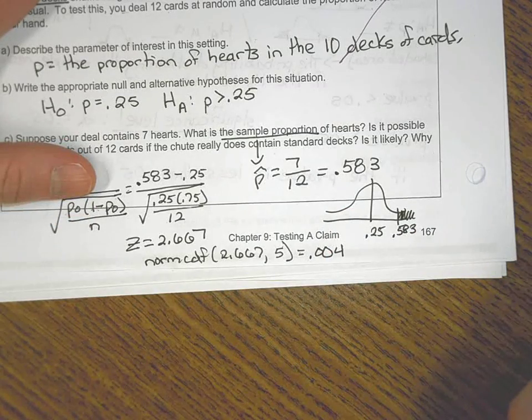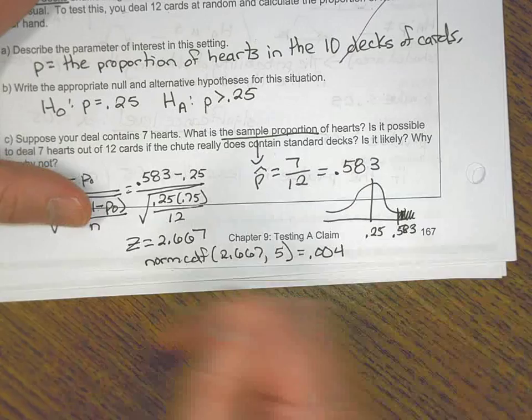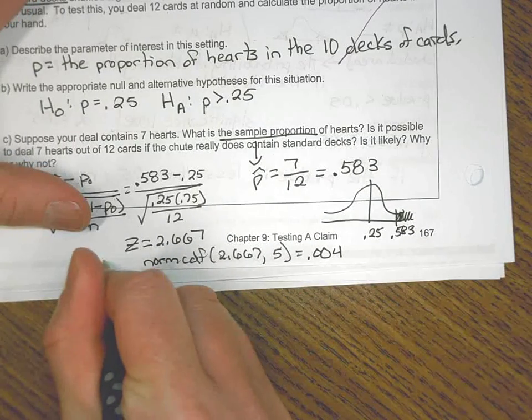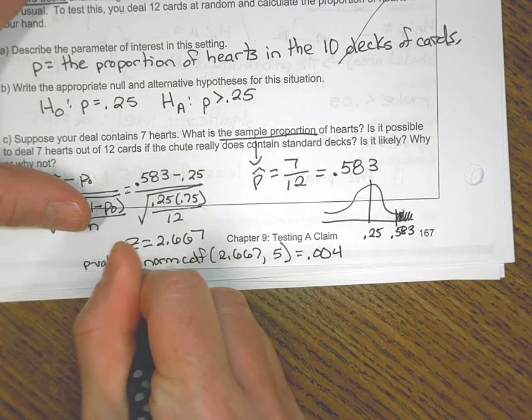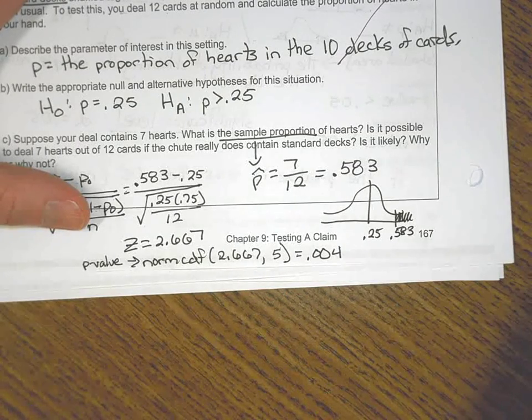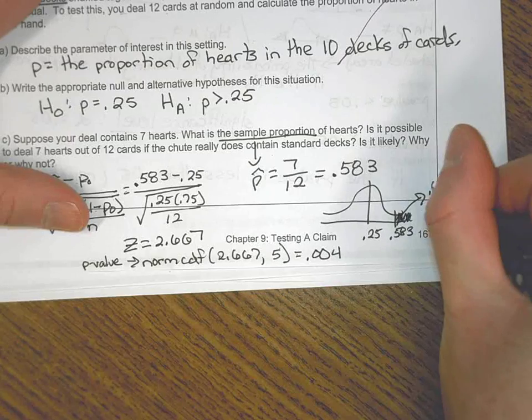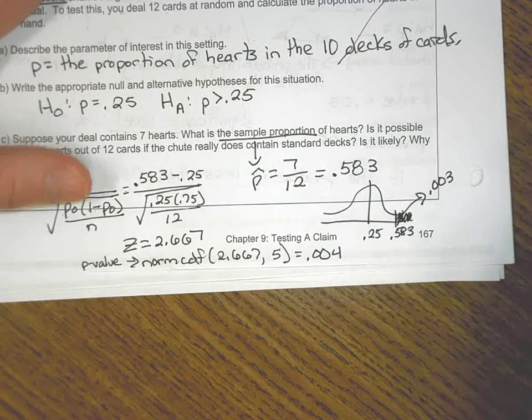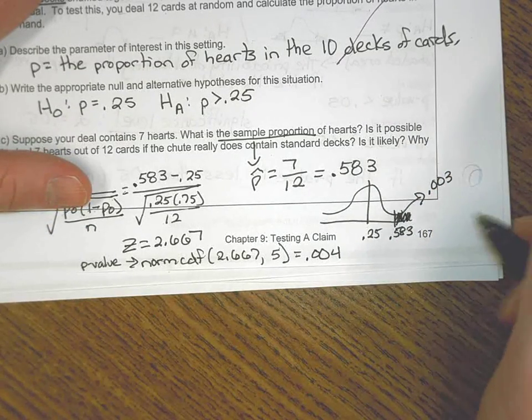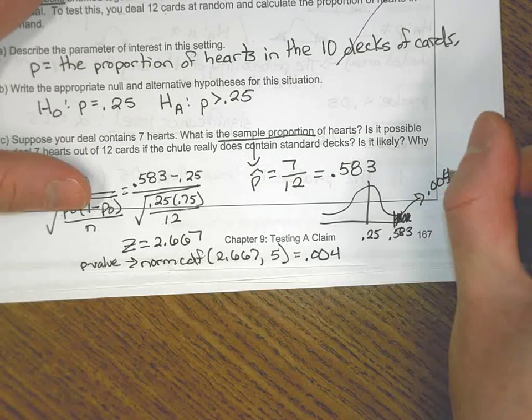Now I just ran through the test and it did the same thing for me. So back when we did the normal CDF, we were actually finding our p-value. So that's saying that this little space right here is only 0.003 of the curve, or 0.3%. I did round it.